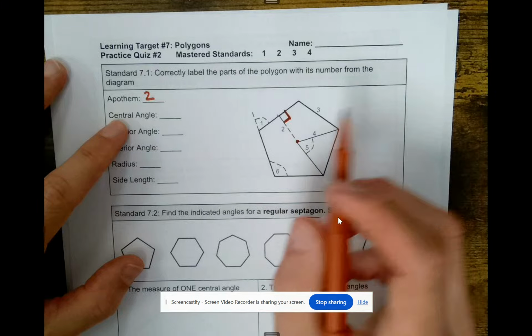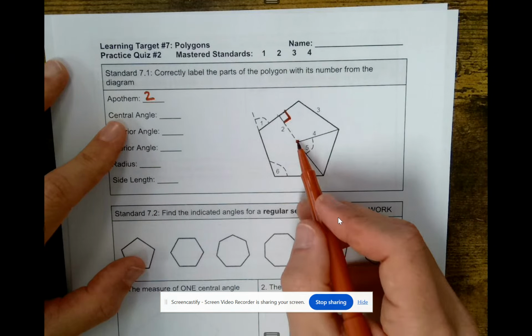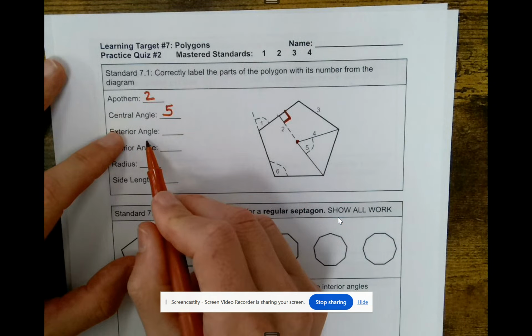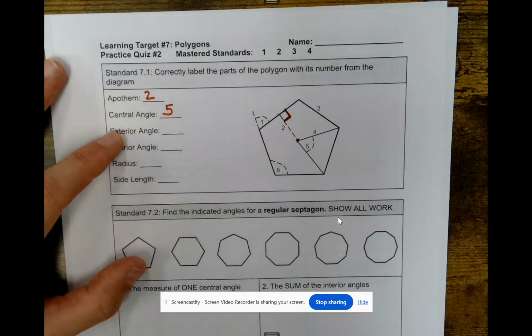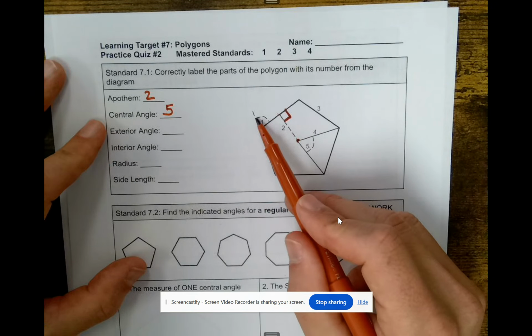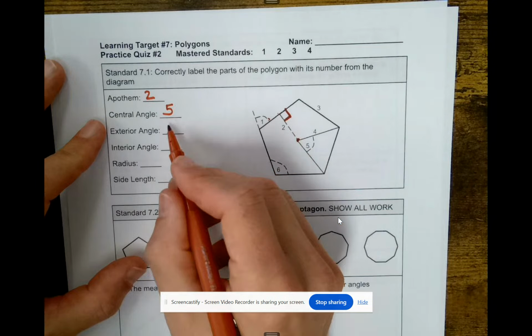The central angle is an angle located at the center. Again, here's the center. Where's the angle? Number 5. The exterior angle is the angle located outside the shape. So which angle is outside? That's this one up here. Exterior means outside, so that's number 1.